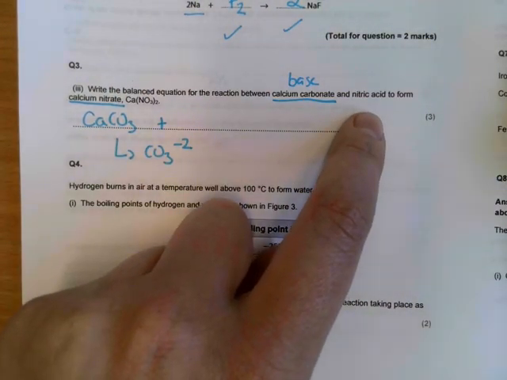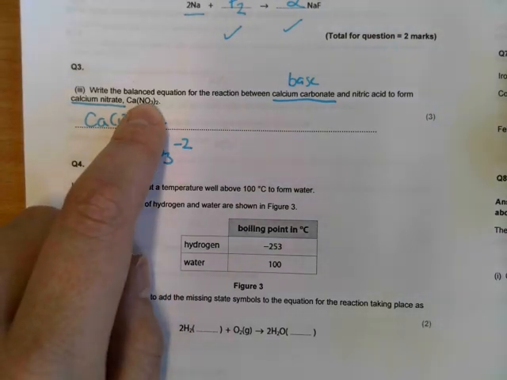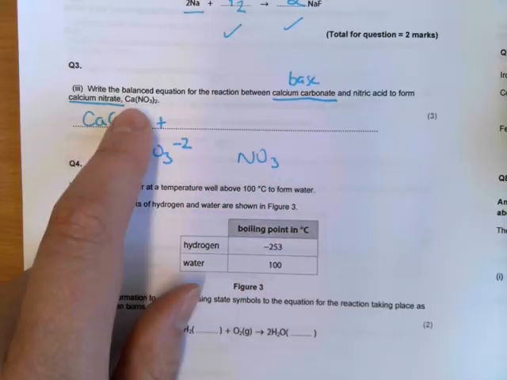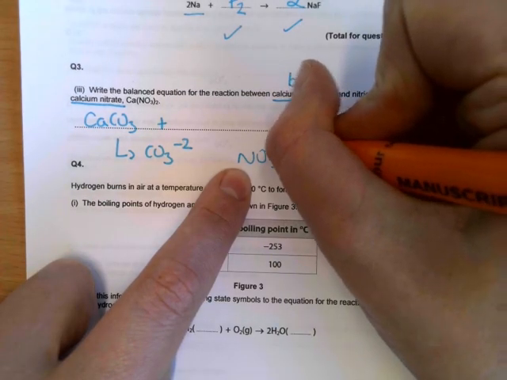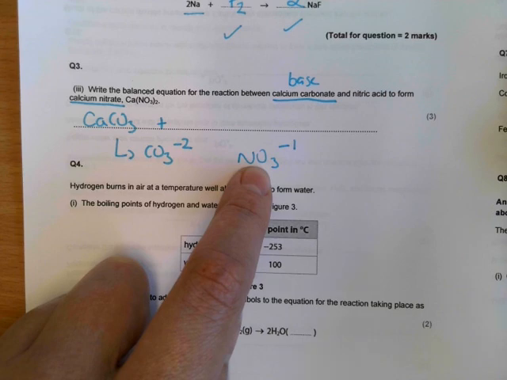You can learn the formulas of your acids off by heart, or you can use the polyatomic ion to work them out. So it's nitric acid. You do have the nitrate ion, and you're given the nitrate ion there in the question. You need to know that the nitrate ion has a -1 charge. But if you just write this down, that's not the formula of an acid.